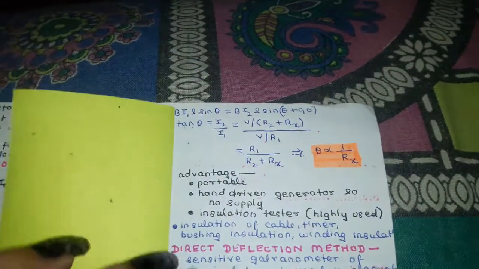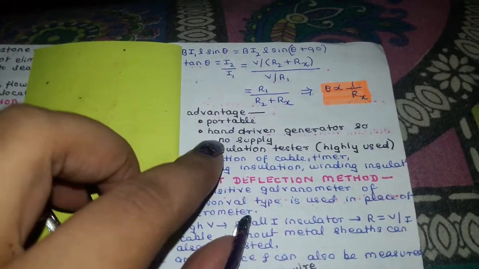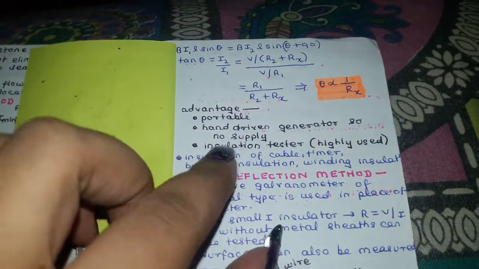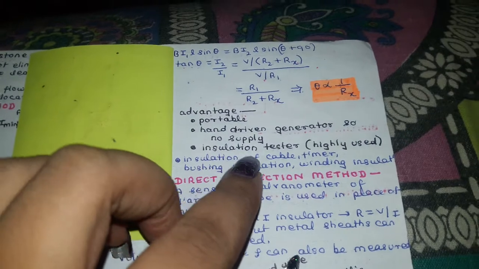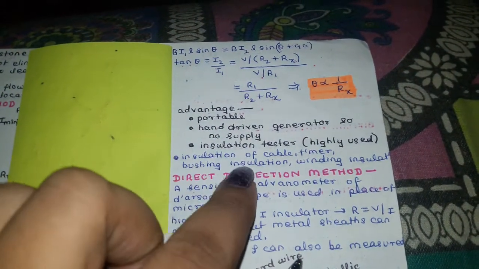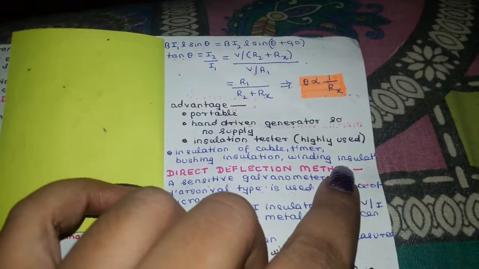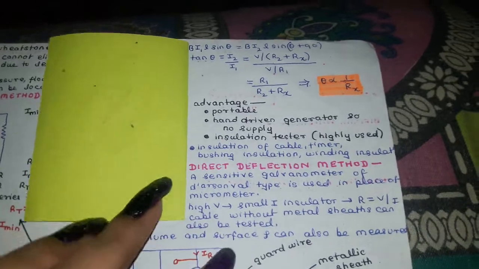The advantage of this method is that it is portable and has a hand driven generator, so there is no need of supply. It is used as an insulation tester, and it is mostly used for insulation of cable, transformer, bushing insulation and winding insulation. Then we have the direct deflection method.